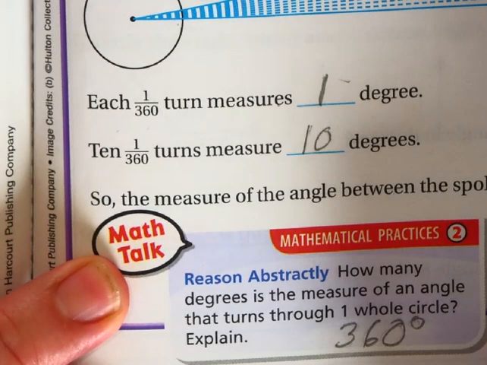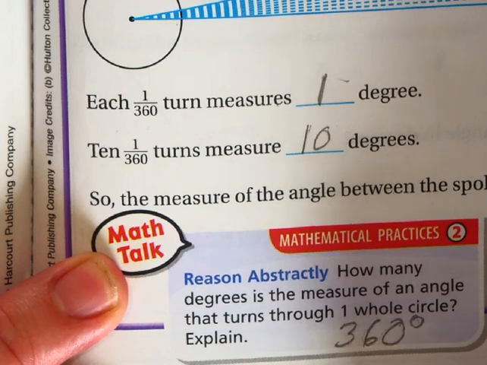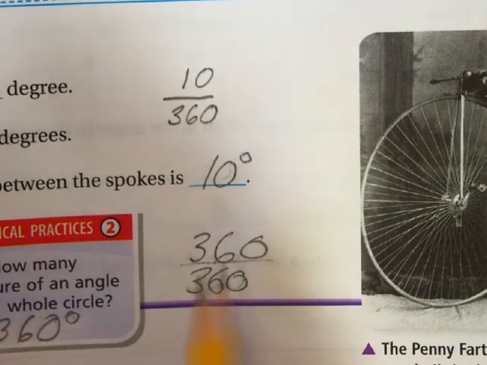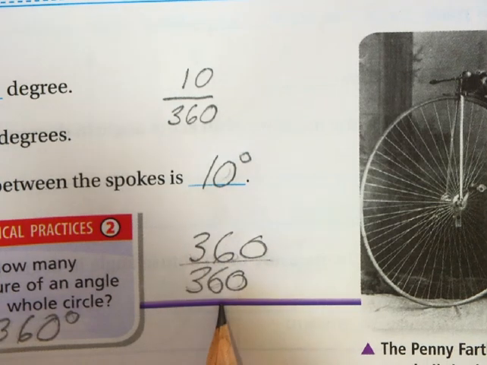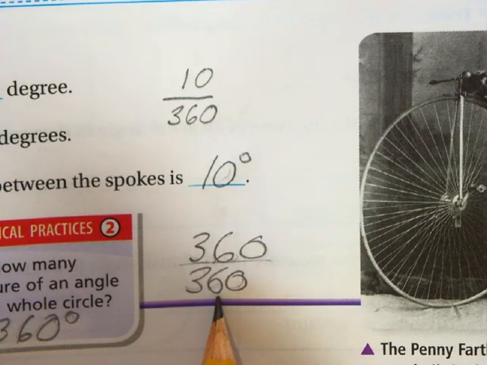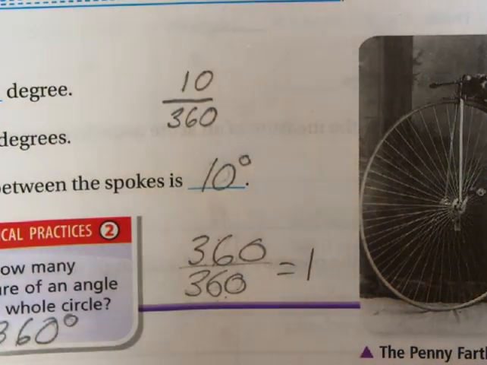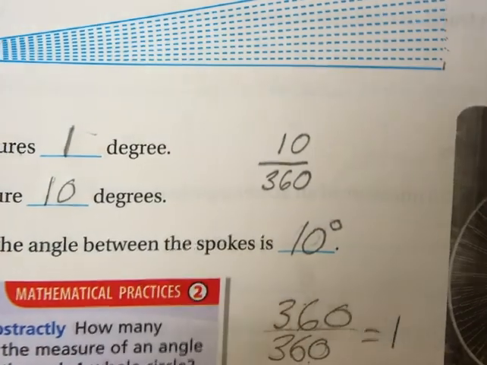And if we write this as a fraction, wouldn't it look like this? 360 360ths. So we know if the numerator and denominator have the same value, this equals one whole circle. So it would be 360 degrees.